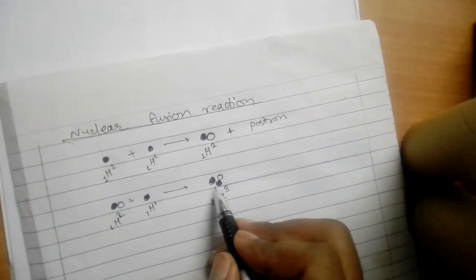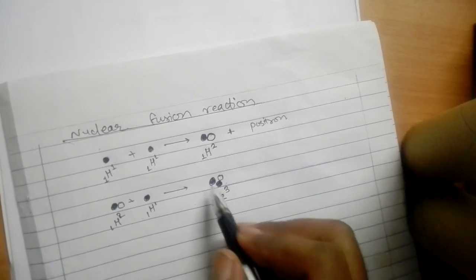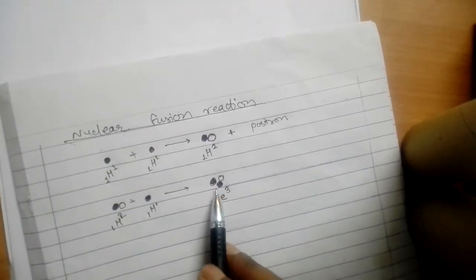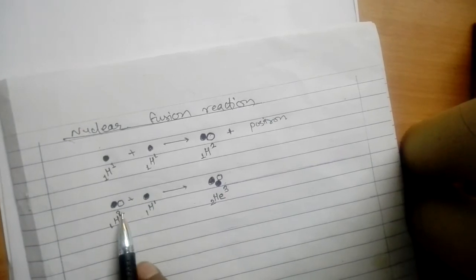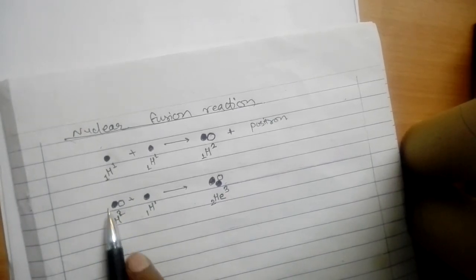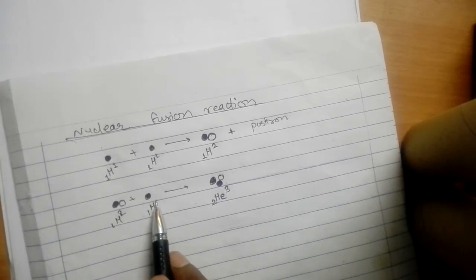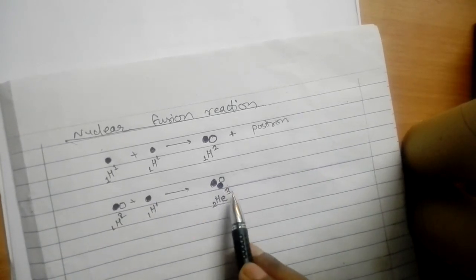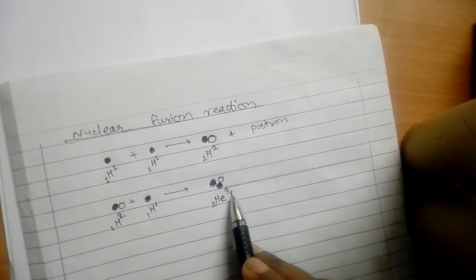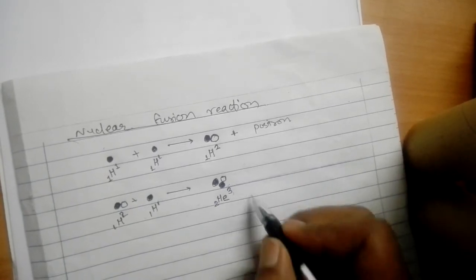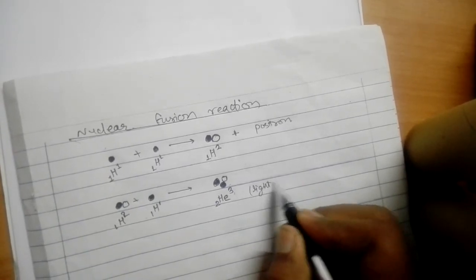Now you can see this is also a combination process, so it is also an example of a nuclear fusion reaction. What is happening here? The nucleus having atomic weight 2 and the nucleus having atomic weight 1 combine to form a nucleus having atomic weight 3. This is called light helium.